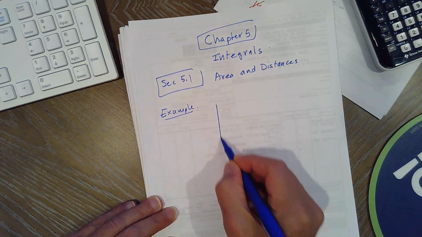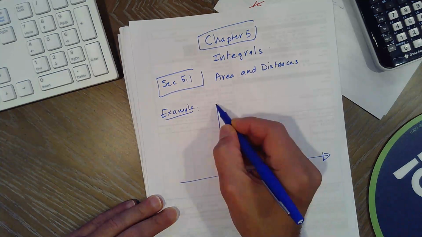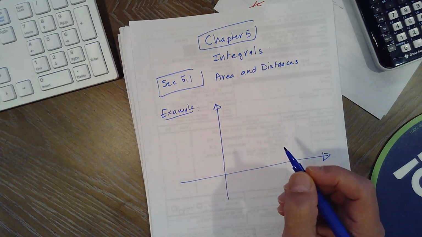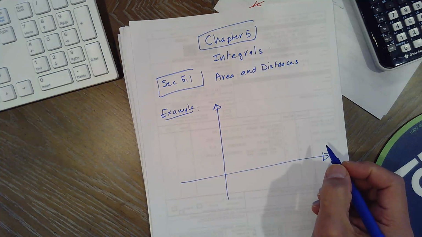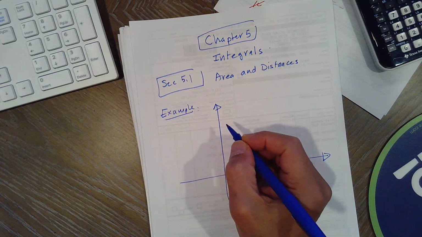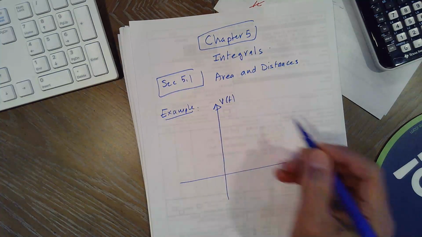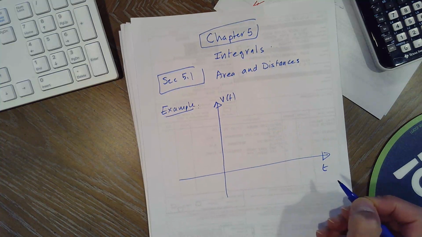So if you have a train that's moving along a track at a constant speed of 85 miles an hour, so this is the velocity and this is the time t.